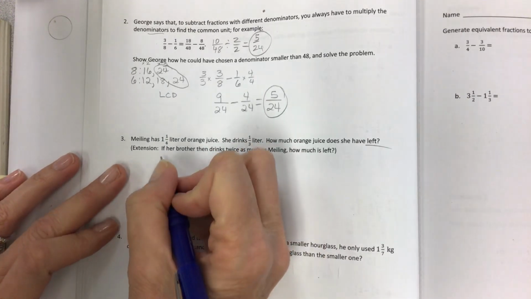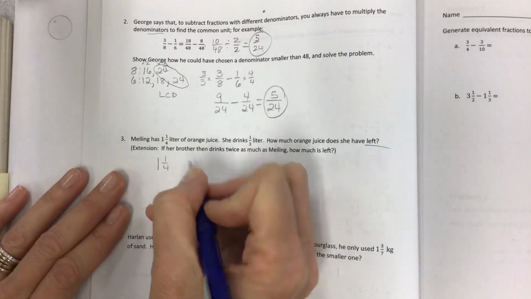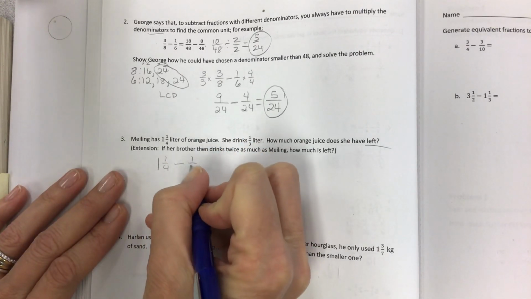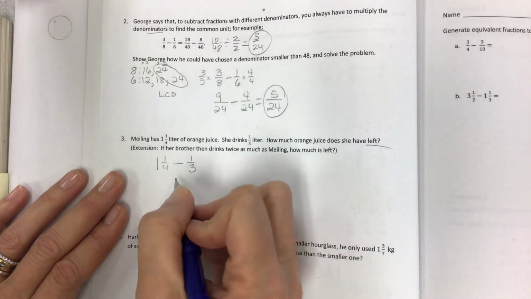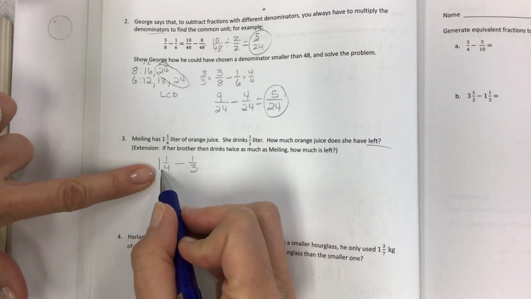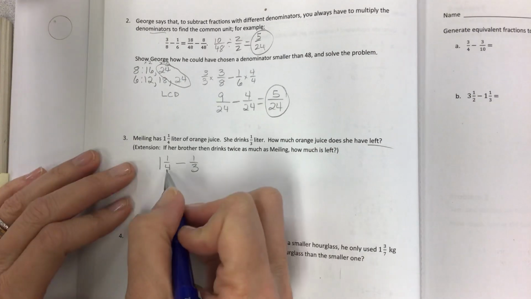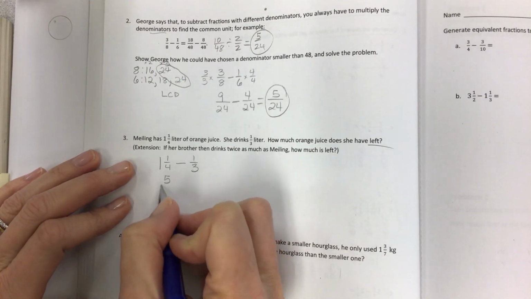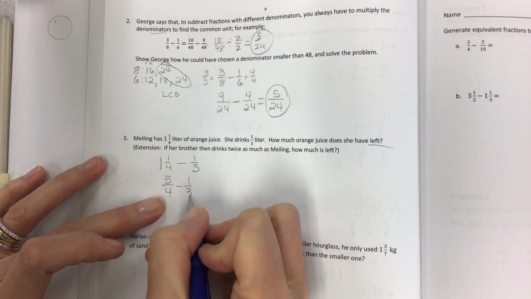So Mei Ling is starting with 1 1/4 liter. She drinks, that's a subtraction problem, 1/3 liter. And we have to have common denominators, but you have options here. So let's try this the old way. 4 times 1 is 4 plus 1 is 5. I've got my whole amount minus 1/3.